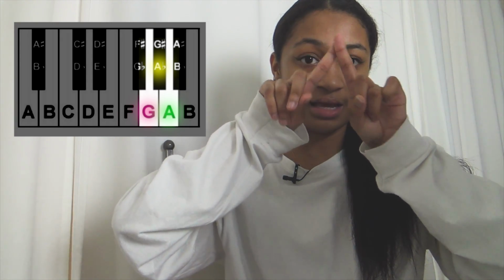So in between these two keys is a black key. So what you're going to need to do is try and get both fingers onto the black key in the middle. The black key is an A flat. You don't need to know what it's called. You just need to try and get both your fingers onto the top. So how are you going to do this?